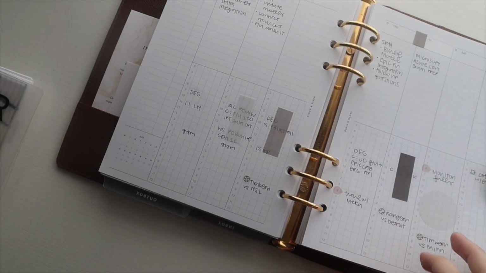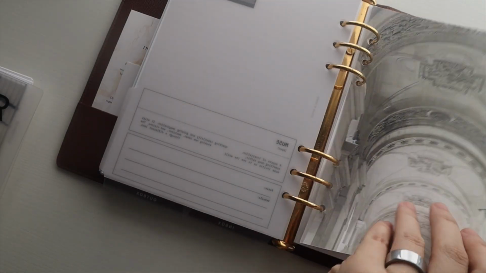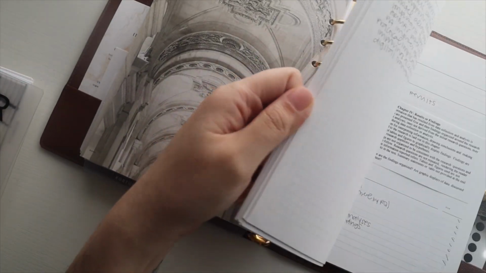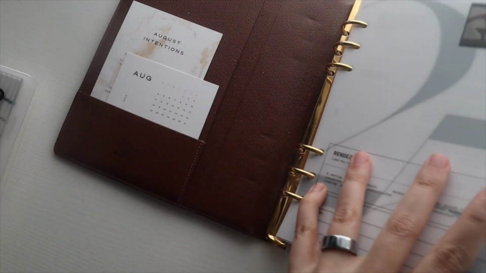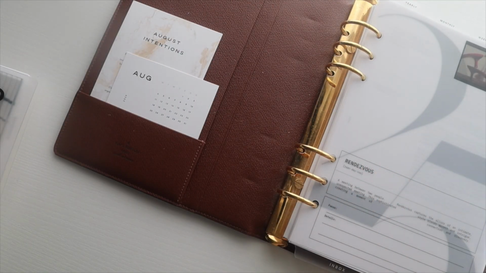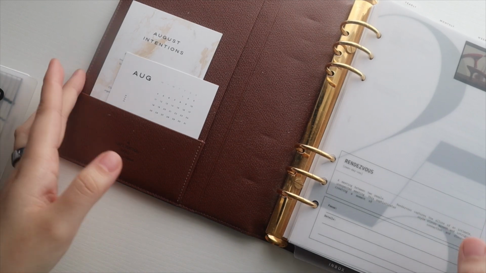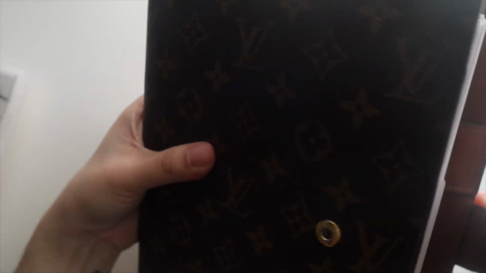Here are these inserts, and then we have my academic section, which just hasn't changed. It's everything for my dissertation and things that I reference. So this is the schedule, work, and academic, which are my three main things that I do. And that's why this is the main planner again.